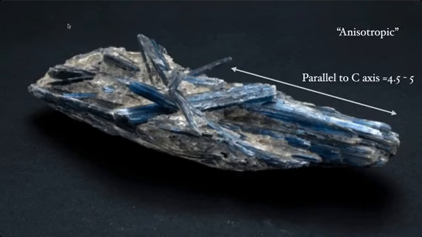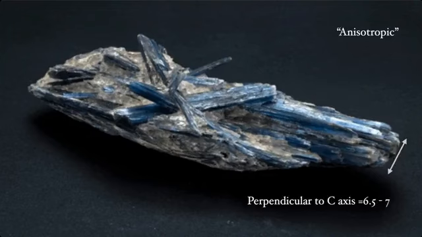Now, the other very key characteristic of kyanite, other than really its shape and also its color, is that it is what's called anisotropic. Now, that basically means that you can have, well, this right here. I'll just show you as an example. So, this is for hardness. You can have different hardnesses in different parts of the mineral. So, say that you pick a crystal right there, like that long one. Now, if you were to test its hardness parallel to that axis, you would find that it's 4.5 to 5. But if you were to test the hardness perpendicular to the long axis, you would find that it's 6.5 to 7.